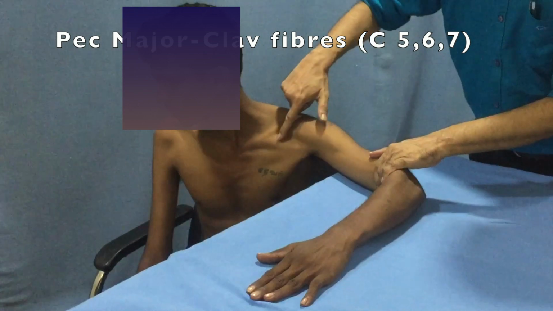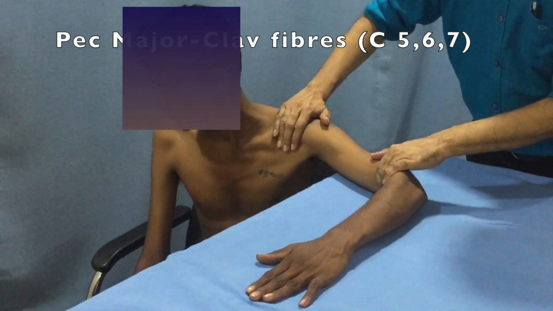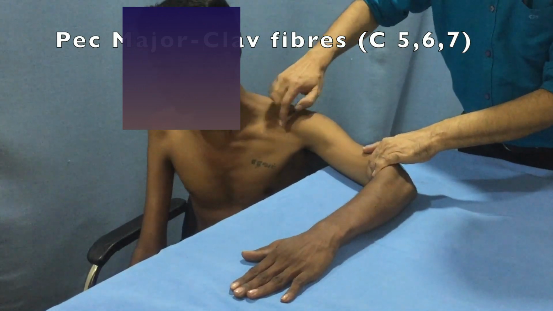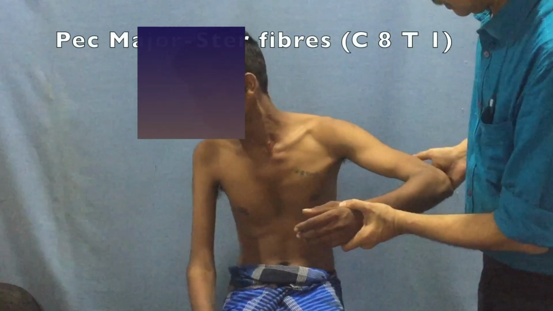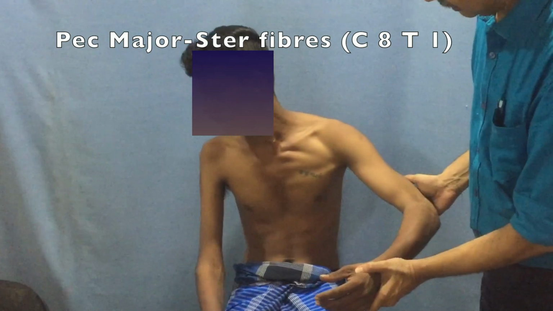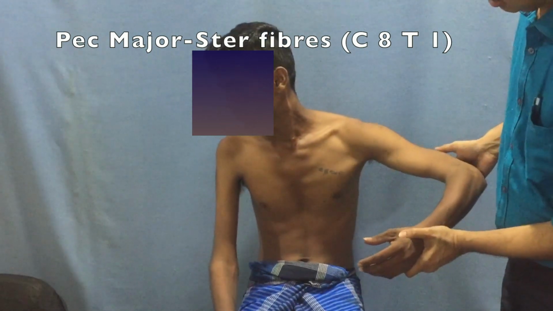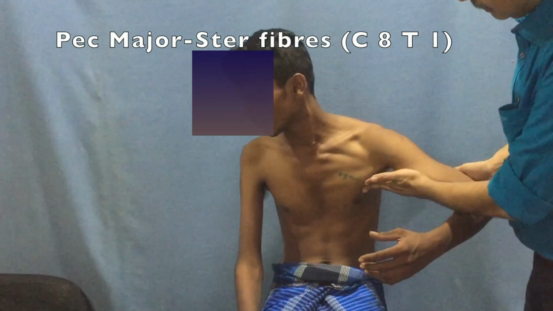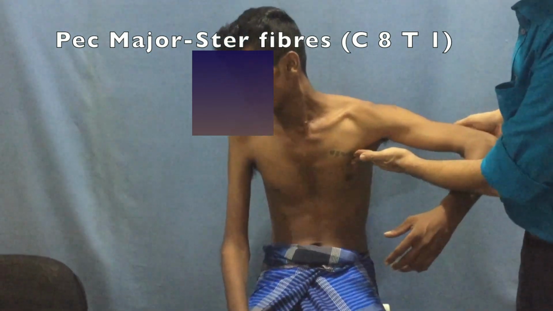While the examiner keeps palpating the upper fibers of the pectoralis major, the patient is asked to move his entire upper limb forward. To test the sternal fibers of the pectoralis major, the patient is asked to move his unsupported arm towards his opposite hip, and the sternal fibers are seen or palpated.